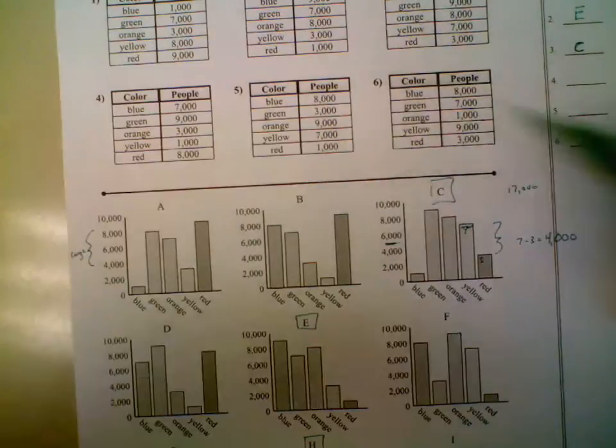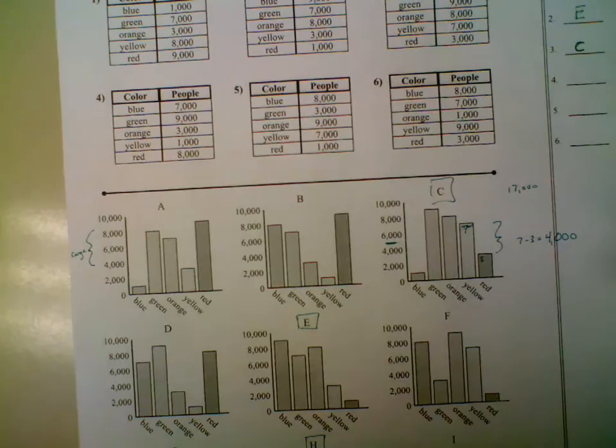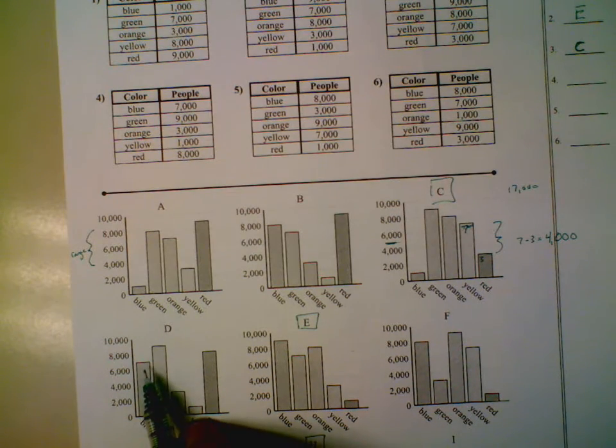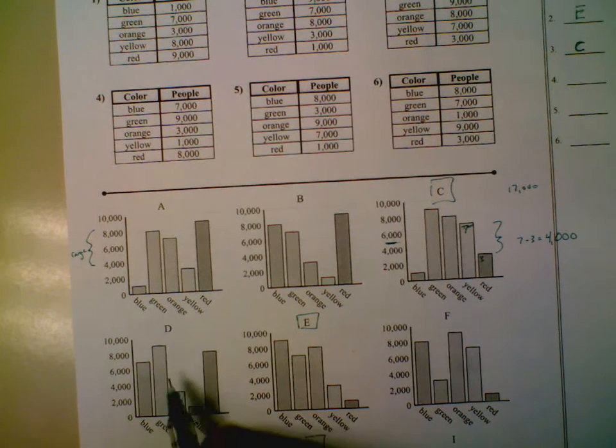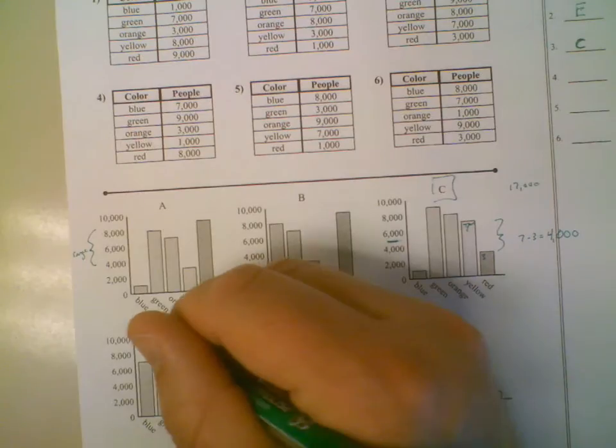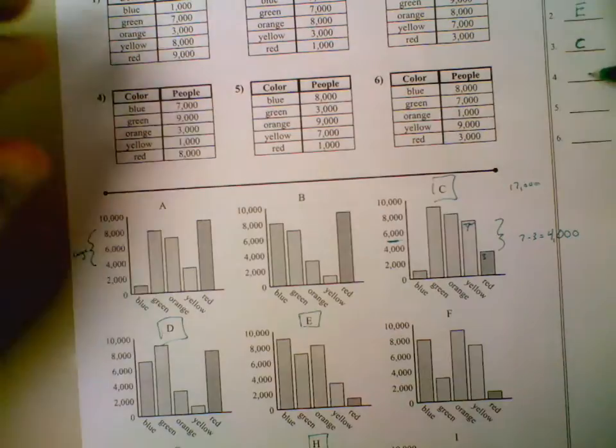4, where are we? 7,000, 9,000, 3,000. How about D here? 7,000, 9,000, 3,000, 1,000, 8,000. Perfect. 4 is D.